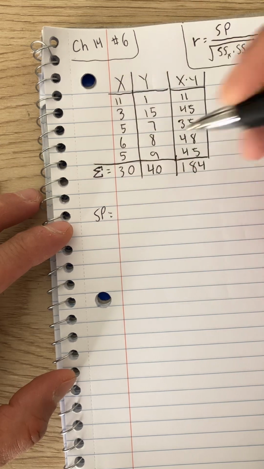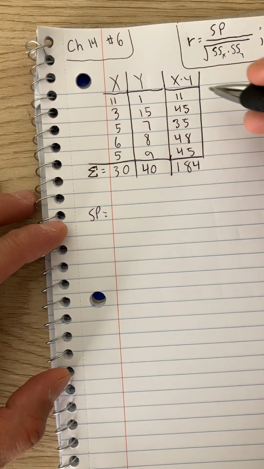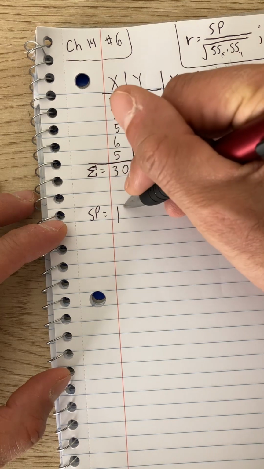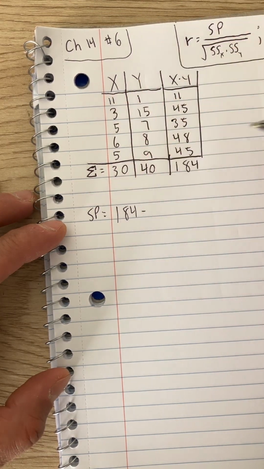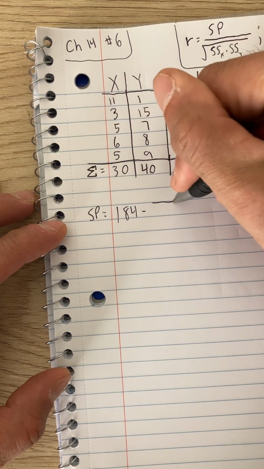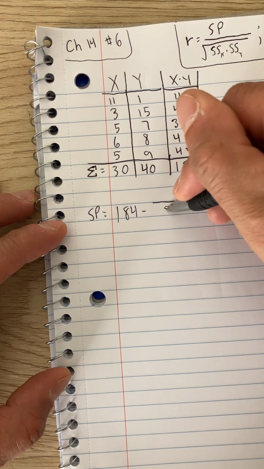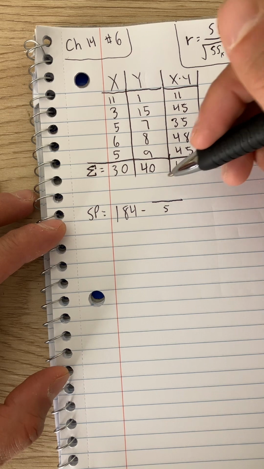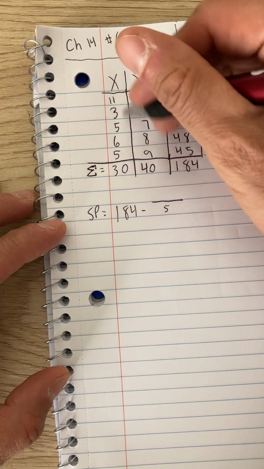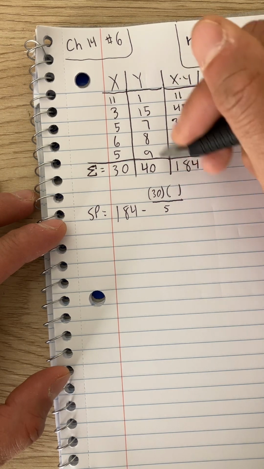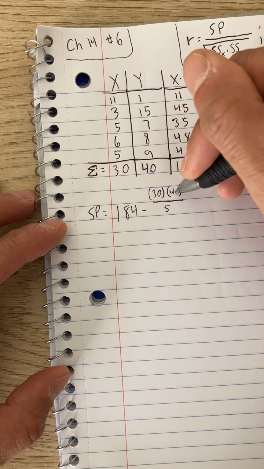Sum of products is the sum of x times y, 184, minus, there are 1, 2, 3, 4, 5 pairs, and this would be the sum of x, 30, times the sum of y, 40.